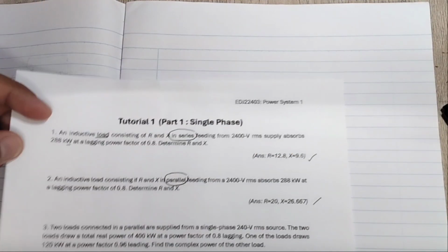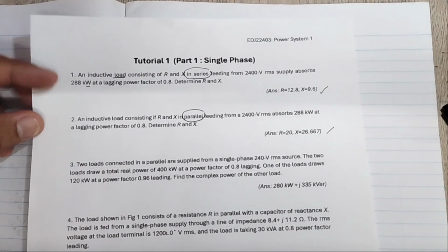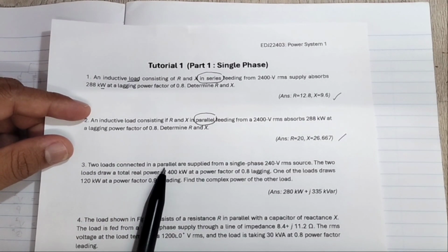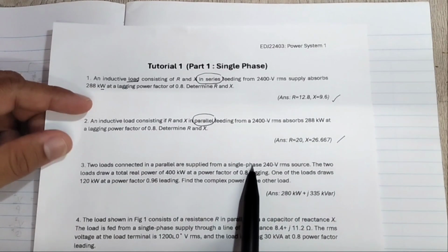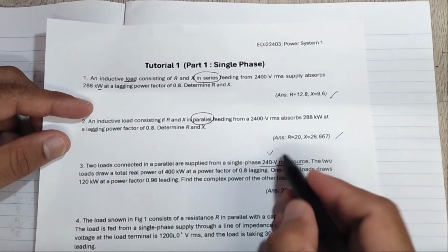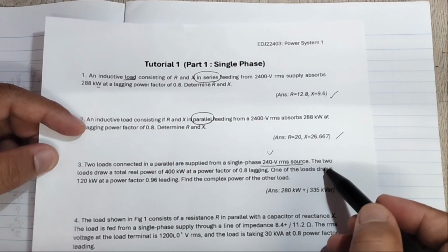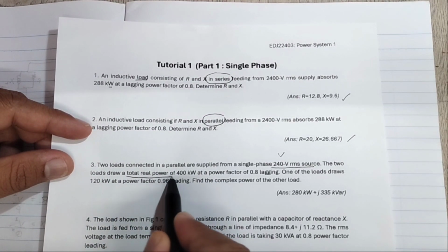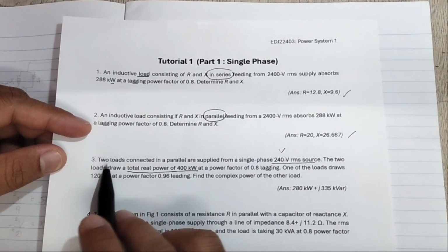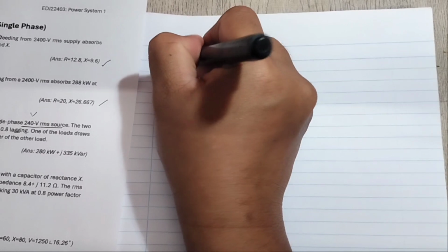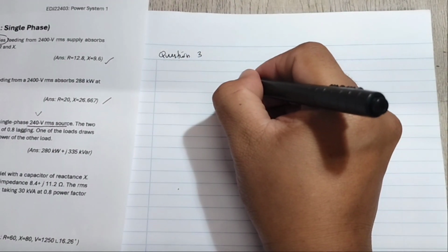Okay, question number 3. Okay, number 3. Two load connected in parallel are supplied from single phase 240 volt. This one V. Okay. The two loads draw a total. This one is total real power. Dia kata tadi two load are connected in parallel. So question 3. Okay, two load connected in parallel.